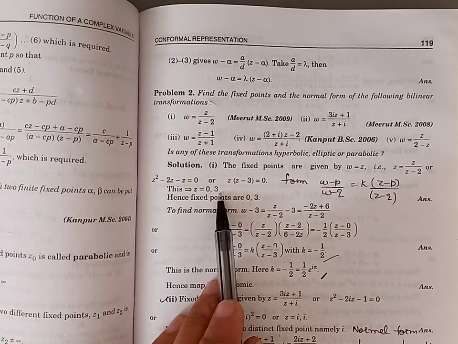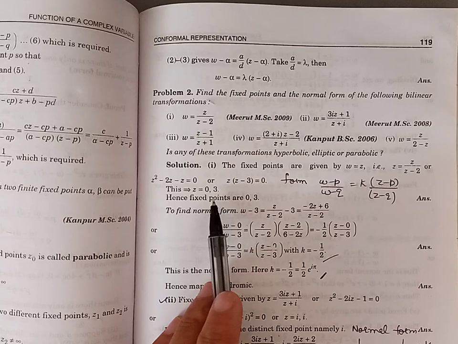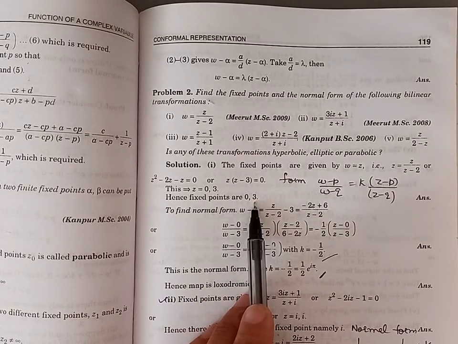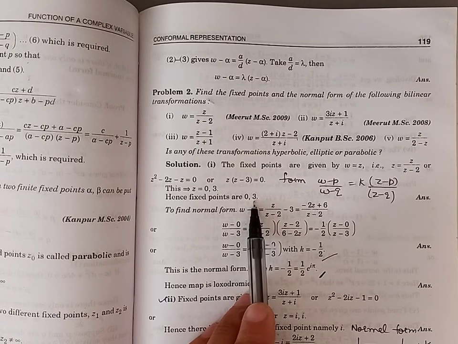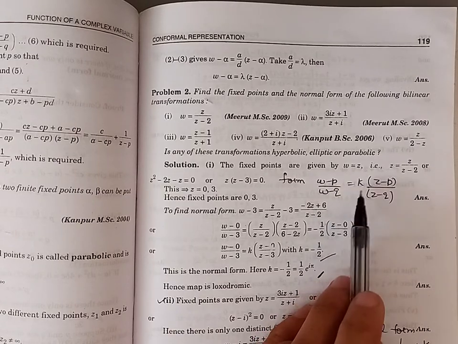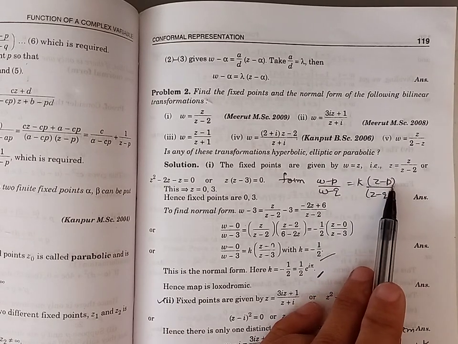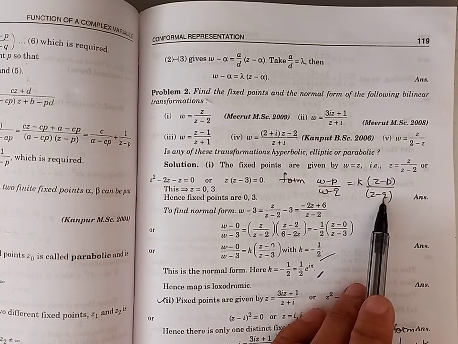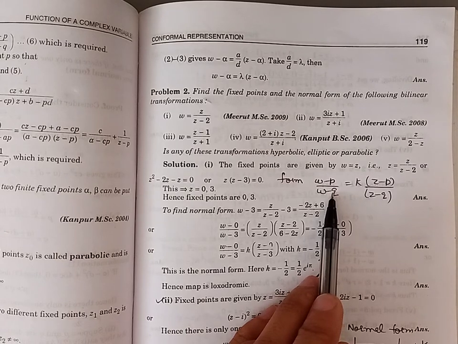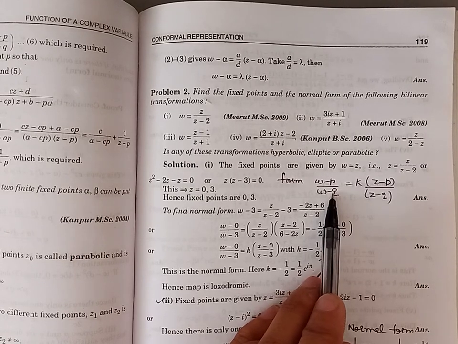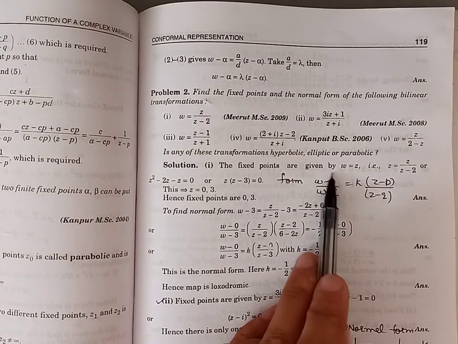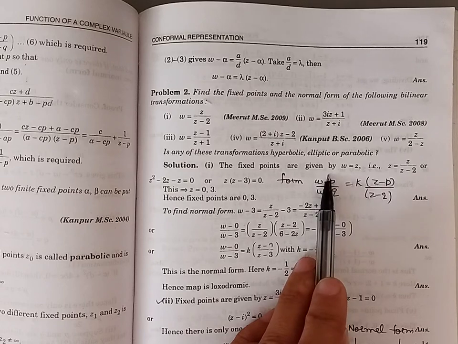Now we have to find the normal form. As we discussed in the previous theorem, when we have two distinct invariant points, then the normal form is given by (w − p)/(w − q) = k(z − p)/(z − q). Here p and q are the distinct fixed points for the bilinear transformation. Here the values of p and q are 0 and 3. So let us find the value of this expression.